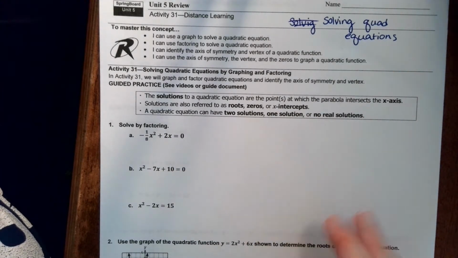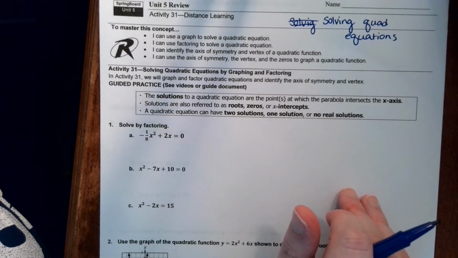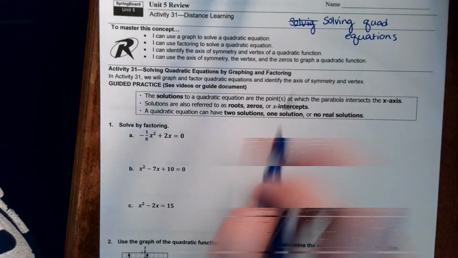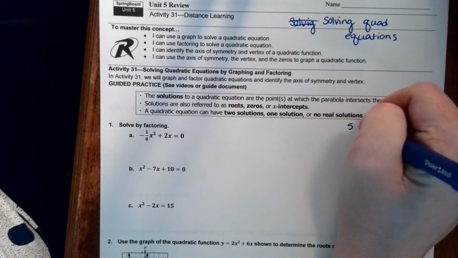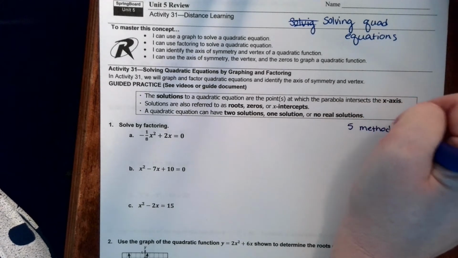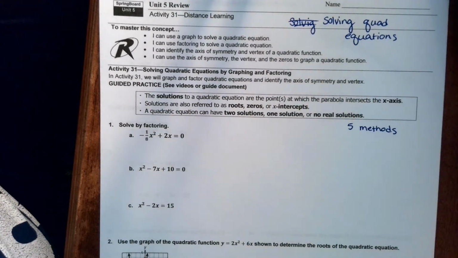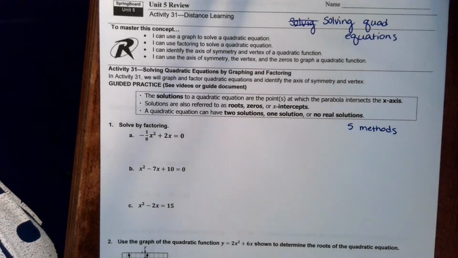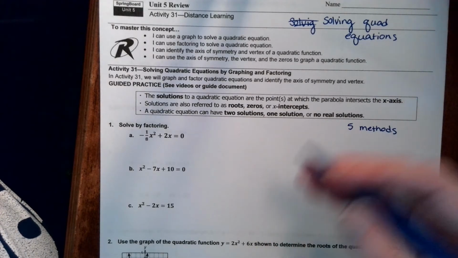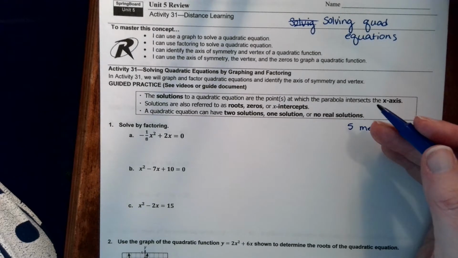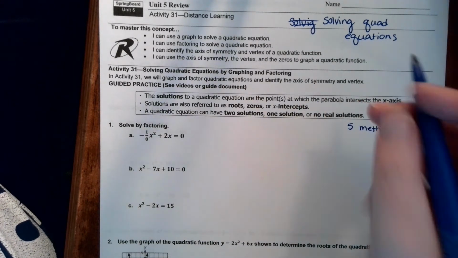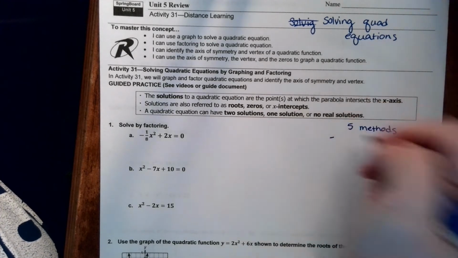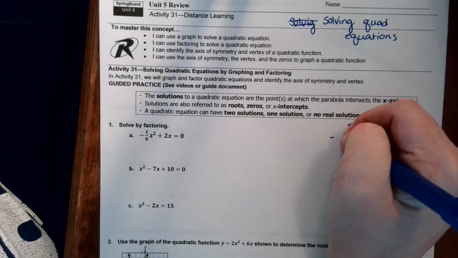So there's a couple of different ways to do this. We have 5 different methods. Okay, and I'm going to kind of go in order from what I think is the easiest to what I think is the most difficult. And I don't even want to say most difficult, because none of them are really difficult, but they're used in different situations. So let's talk about our first method.